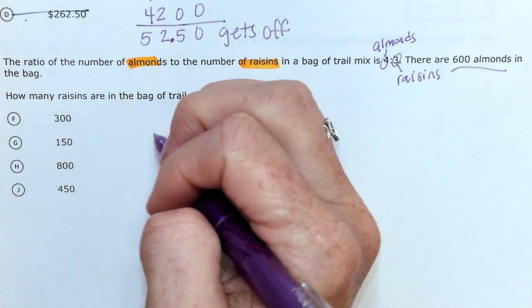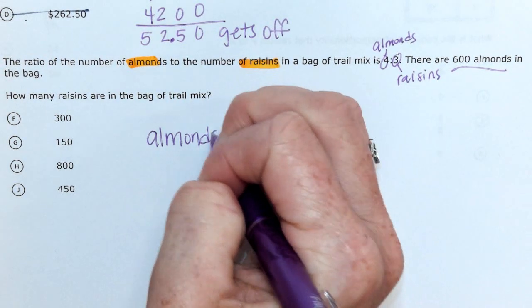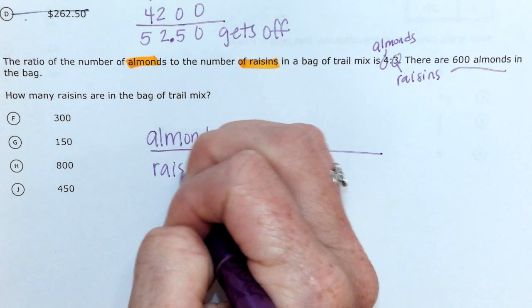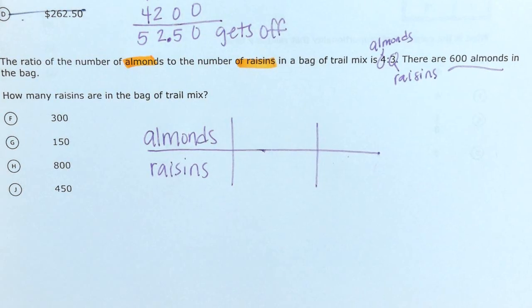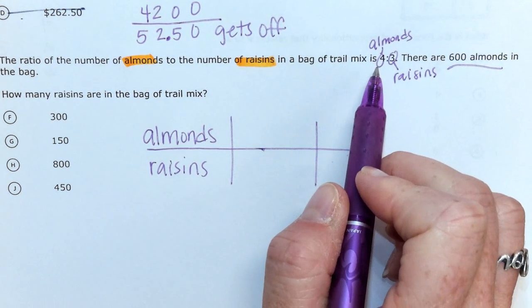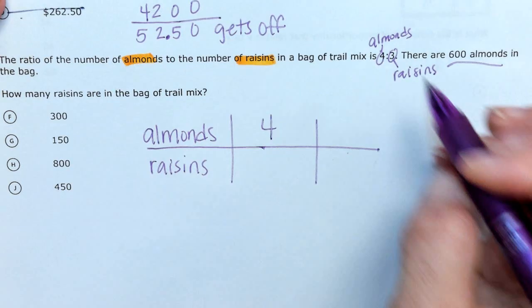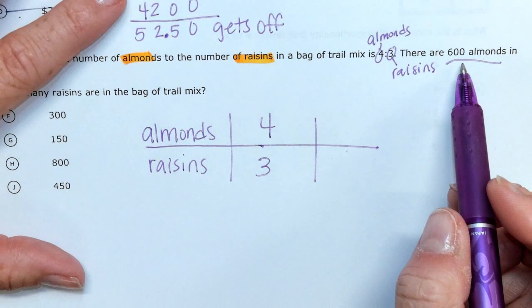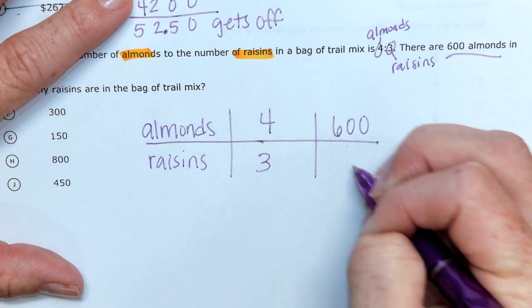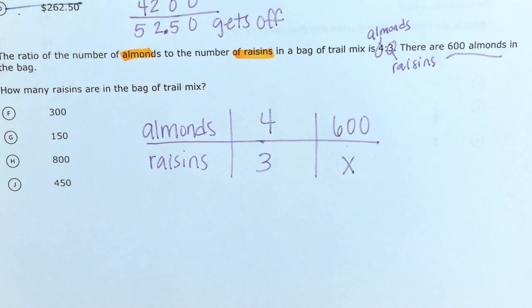I am comparing almonds to raisins. Yes? What is my ratio for almonds? 4. What is my ratio for raisins? 3. I want to know if there's 600 almonds, how many raisins are there? Now I have two options. I can either find the pattern or I can cross multiply and divide. I see the pattern.